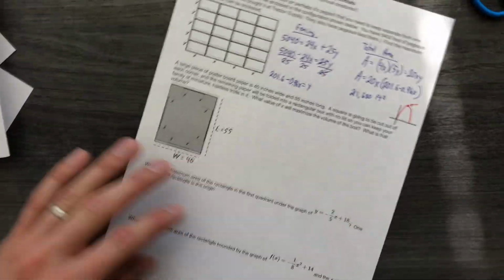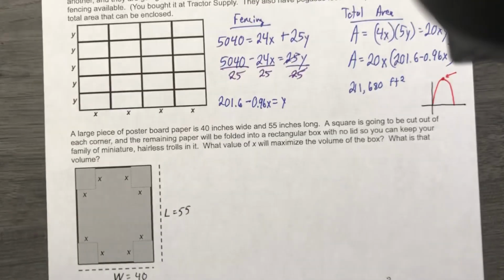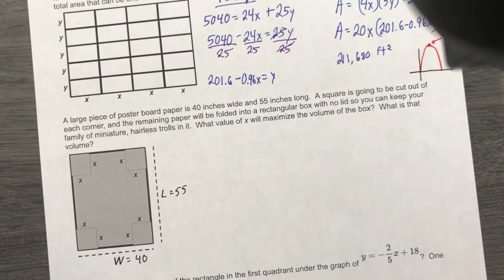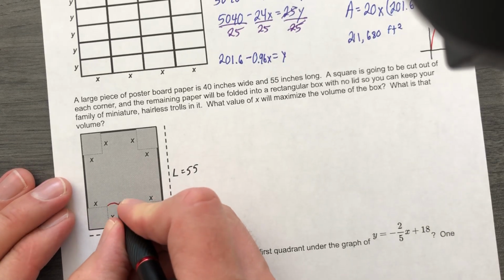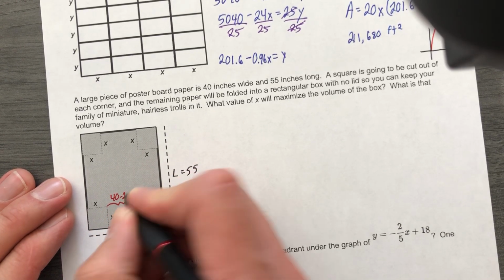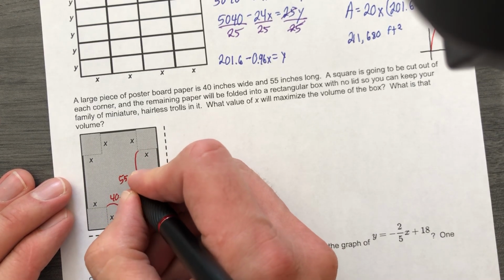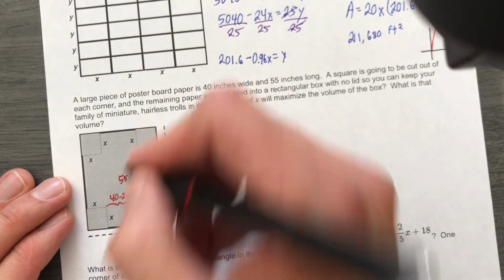Let's take that thought and run with it. Zoom back in. All right, so switching to red. This distance across here, we just figured out, is 40 minus 2X. And this distance across here is 55 minus 2X. And then this distance right here is just X, okay?